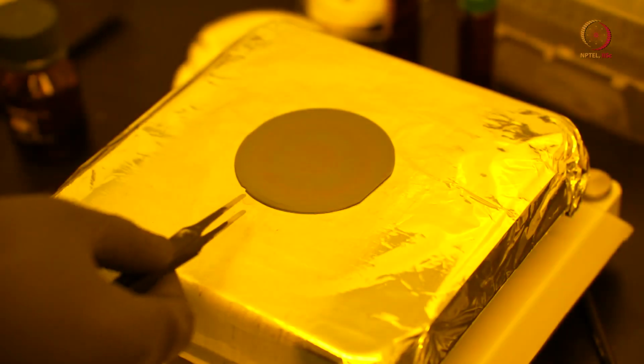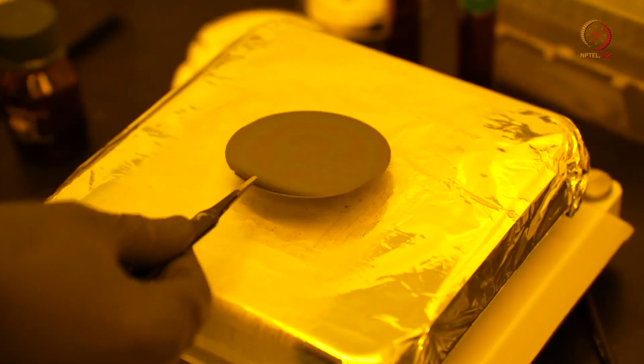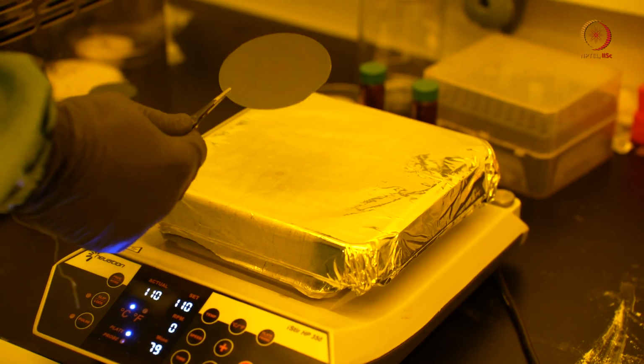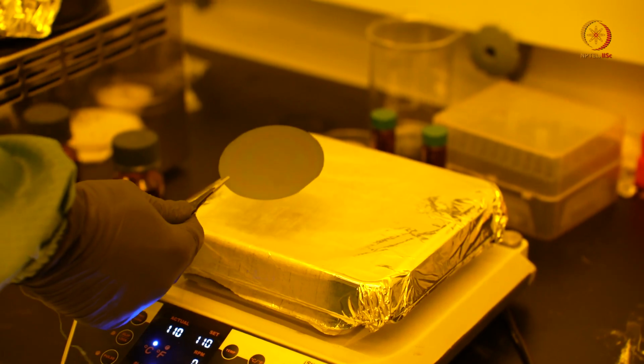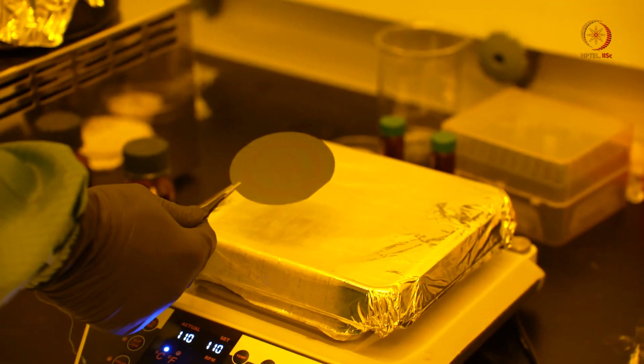So now I'm taking out the wafer because it's 1 minute. We have taken out the sample after 1 minute. Okay, so pre-bake is done, right? Now we will go for the lithography process.